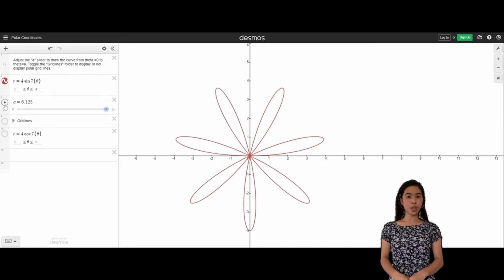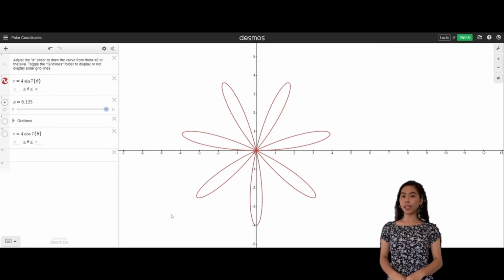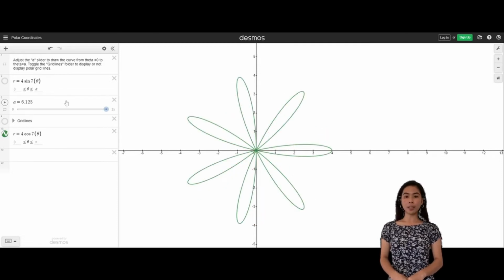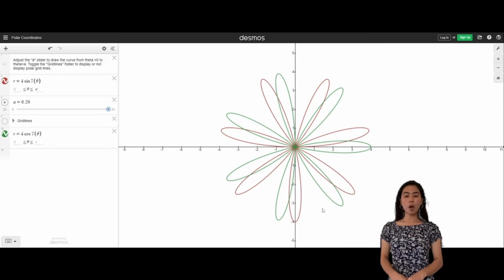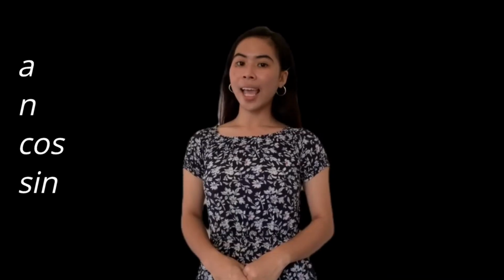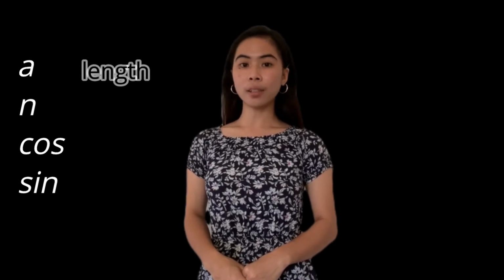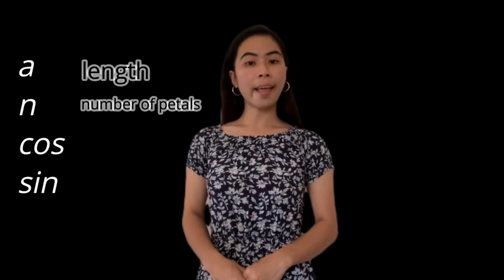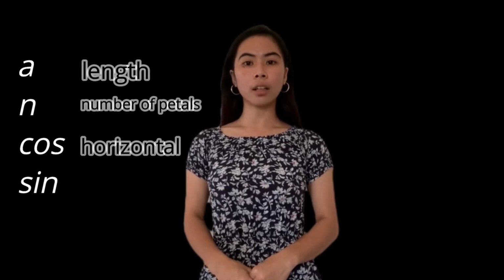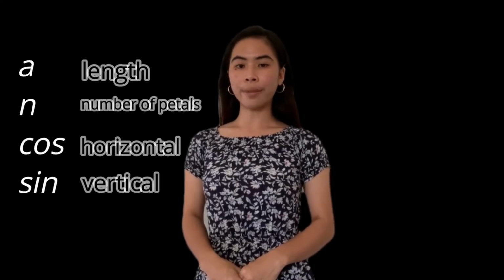What will happen if we change sine to cosine? Notice that in this equation, where we have sine, there is one petal that aligns with the y-axis. Therefore, the graph is vertical. While for cosine, one petal aligns with the x-axis, which means the graph is horizontal. So sine is vertical and cosine is horizontal. Again, a is for the length of the petal, n is for the number of petals depending on whether it's odd or even, and lastly, cosine is for a horizontal graph and sine for a vertical graph.